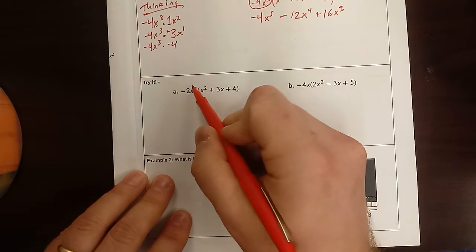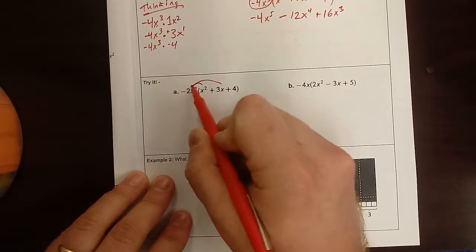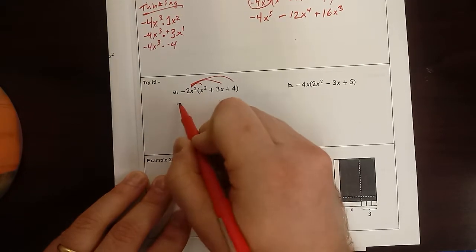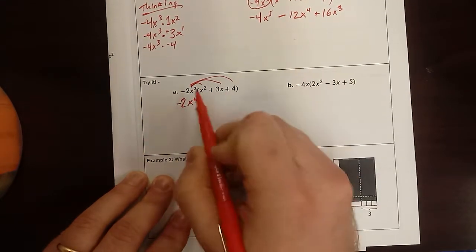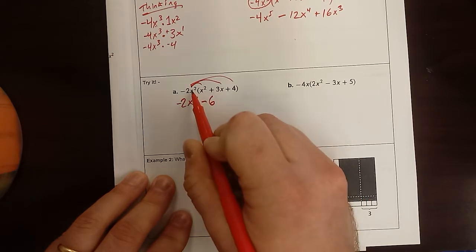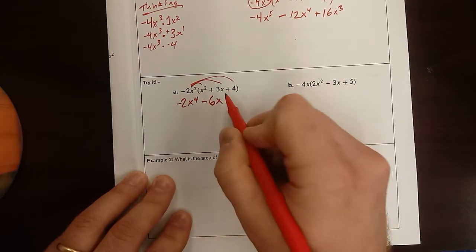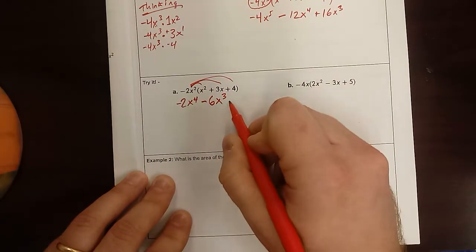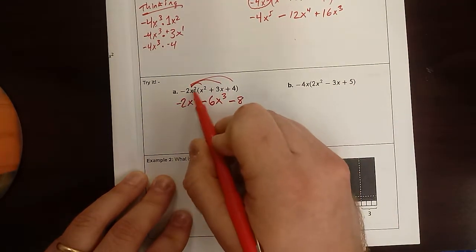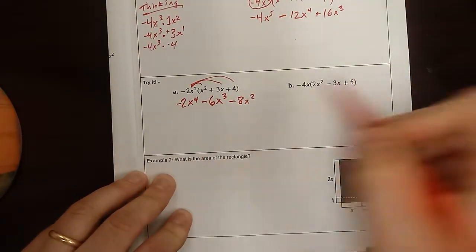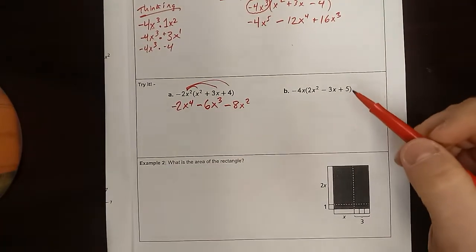So I'm just going to distribute. Negative 2x squared times x squared is going to be negative 2x to the 4th. The negative 2 times the 3 gets me a negative 6. X squared and the x gets me an x to the 3. And then negative 2 times positive 4 is negative 8. X squared and no x's, we're left with x squared. So that's what I get, and I'm done.